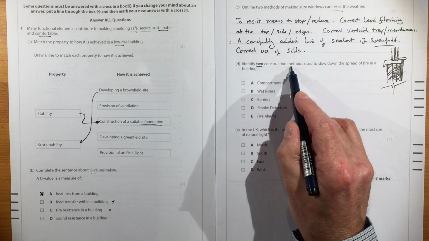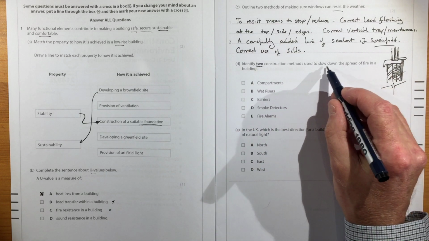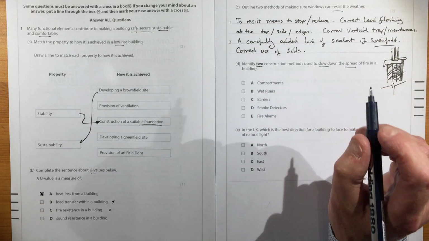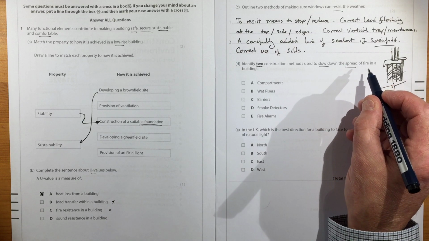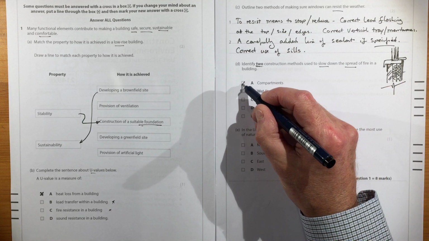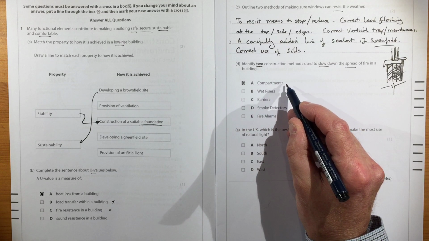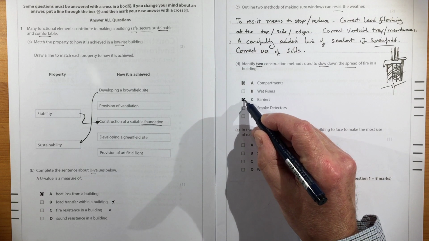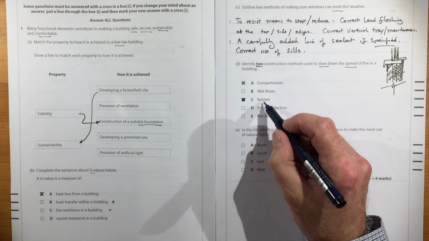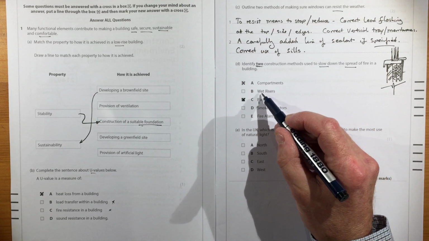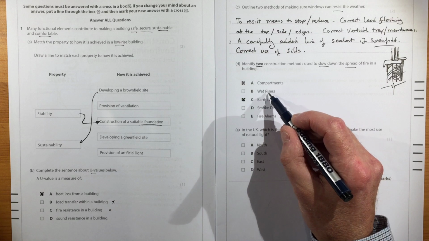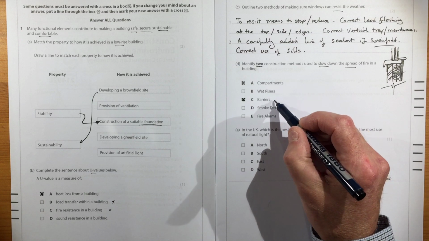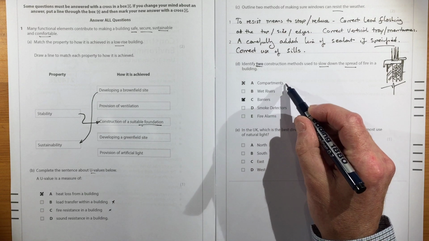Identify 2 construction methods used to slow down the spread of fire in a building. So read these questions very carefully. Slow down the spread of fire, that's the clue. Right, I want you to look up compartmentalisation of buildings. That's how it's done. And barriers to stop heat flow and heat transfer, and smoke as well, of course. Wet risers are used, but these are active systems. These are connection systems which are used with the fire service. These are passive. These are designed into the building structure.